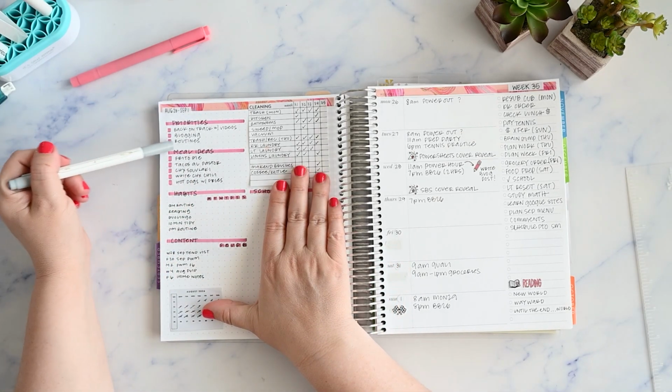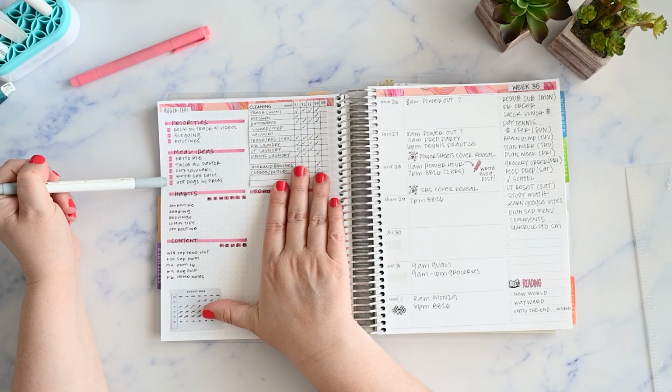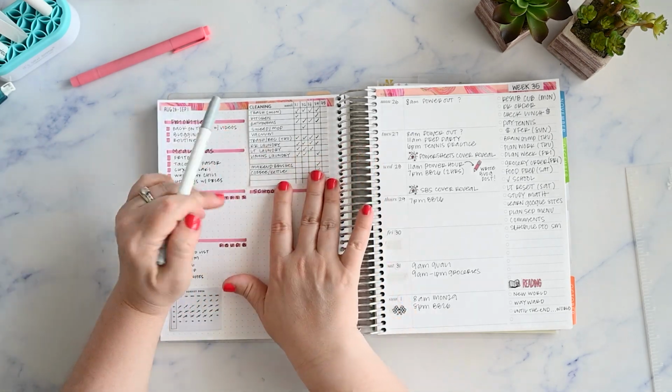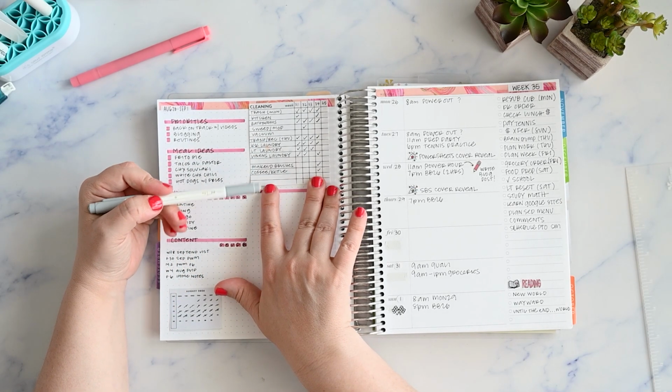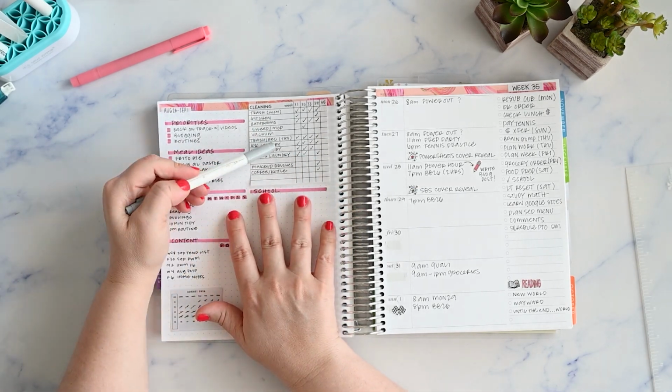And so I have some priorities up here. And then I have meal ideas here. I left a blank space for my cleaning sticky note because I love this thing. And that was another issue I was having in the compact vertical layout, is that I didn't really have anywhere to put this.